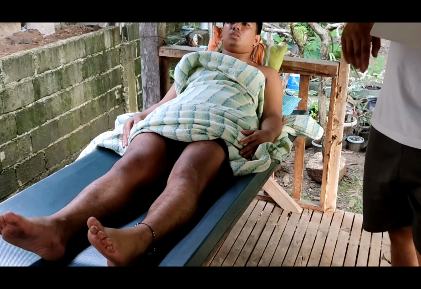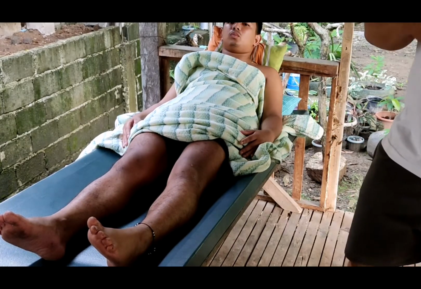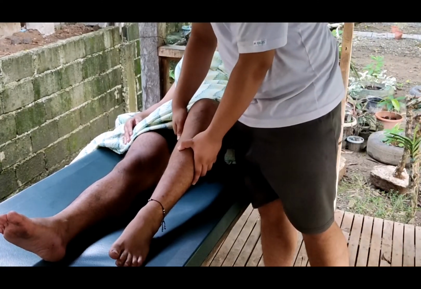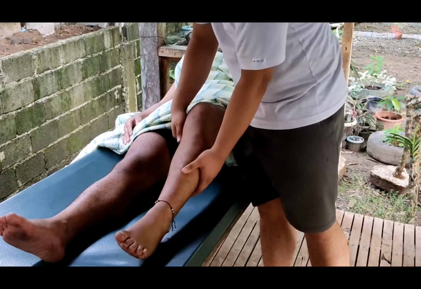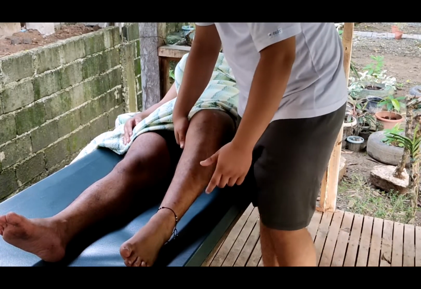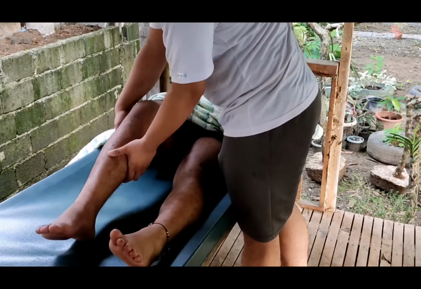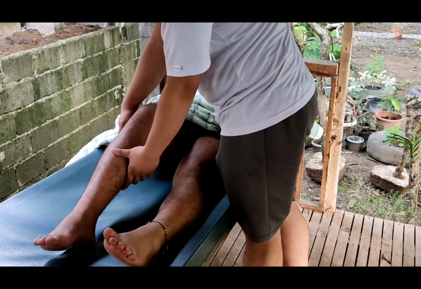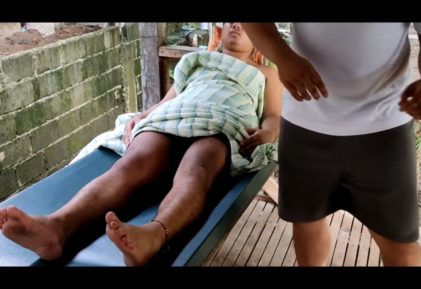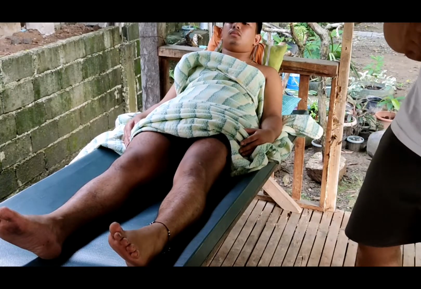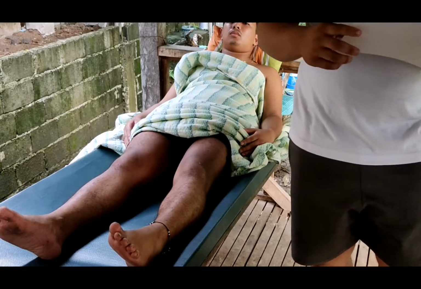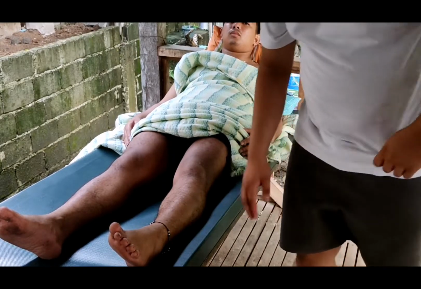Okay. Next is we're going to palpate the pulse. We're going to palpate the popliteal pulse, which is under the knee. This is the knee. We're going to palpate the pulse. There you are. Okay, there is a pulse there. There is the pulse.